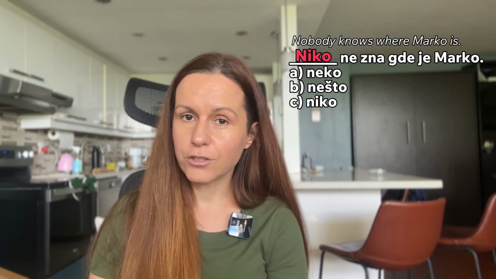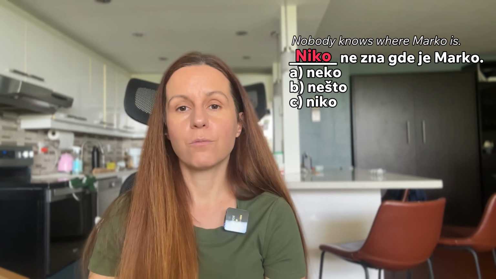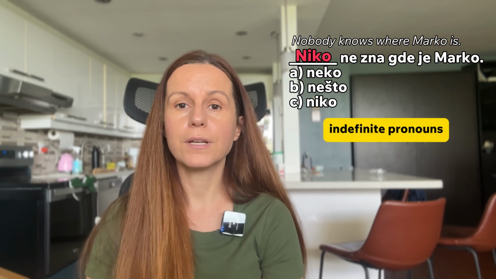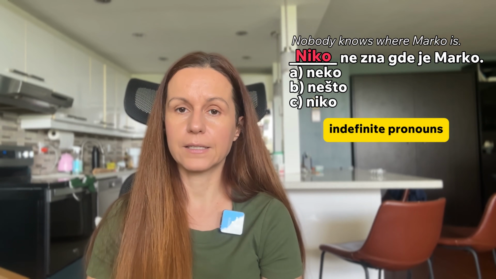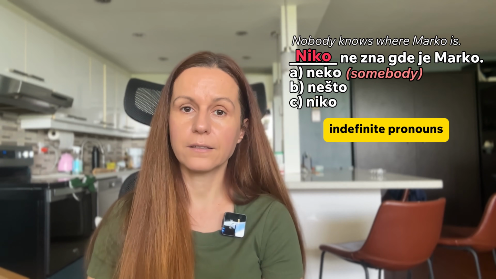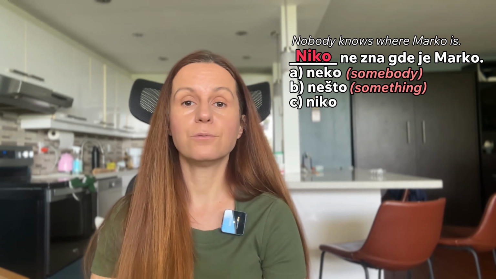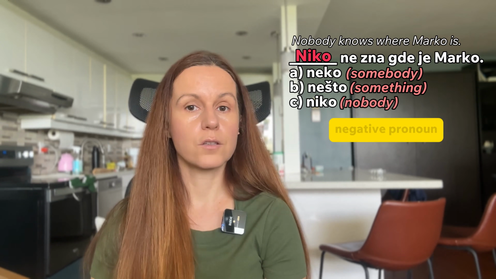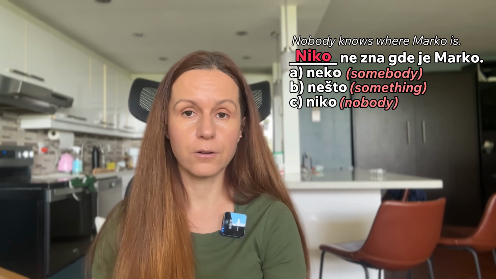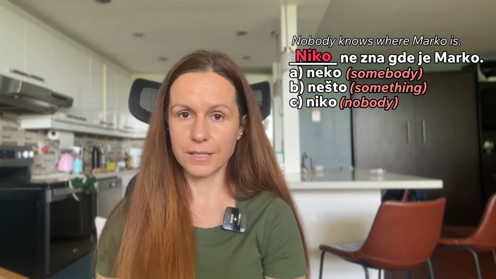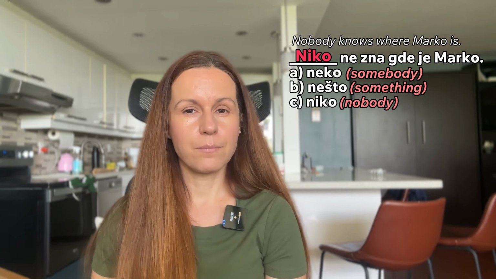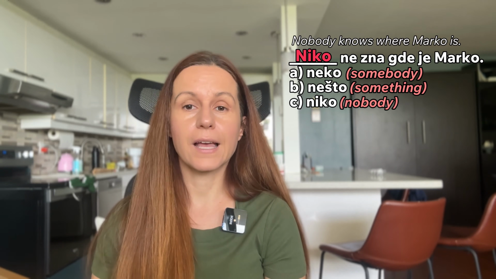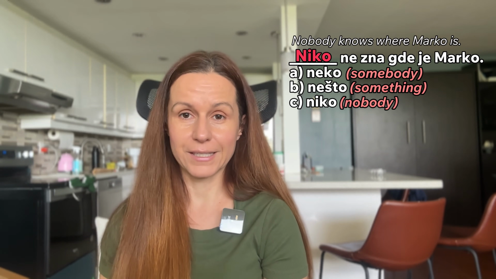Now, these are not your regular pronouns. What we have here are two indefinite pronouns, and these are neko and nešto. And we have one negative pronoun, niko. So now that you know the meaning of these pronouns, the correct answer is logical, right? But did you maybe notice anything else in the Serbian sentence?